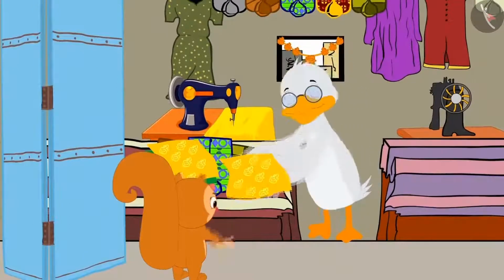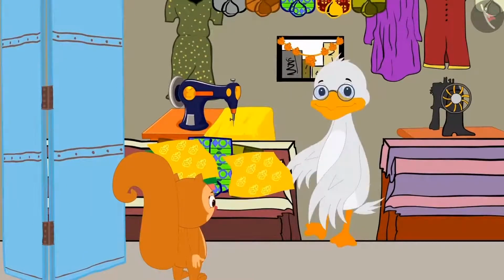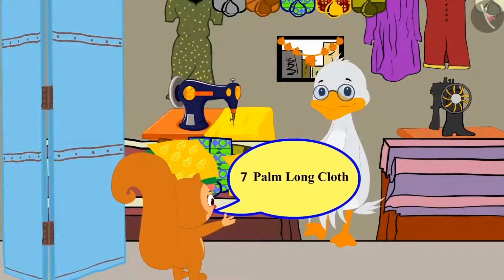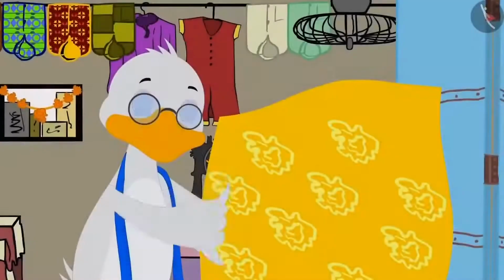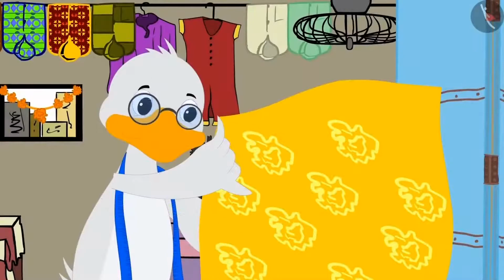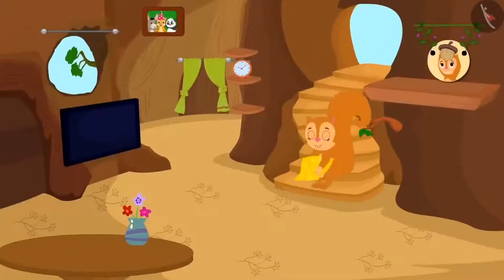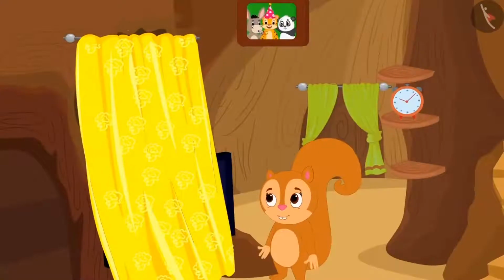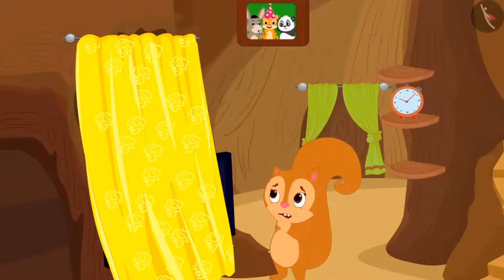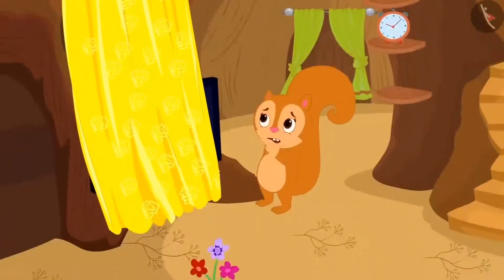She chose a material of her choice there and asked uncle to give her a 7-palm long cloth. Uncle immediately measured the 7-palm long cloth and gave it to Chanda. Chanda returned home and quickly hung the cloth on the window. But what was this? Chanda's window curtain was touching the floor. Poor Chanda became really sad.